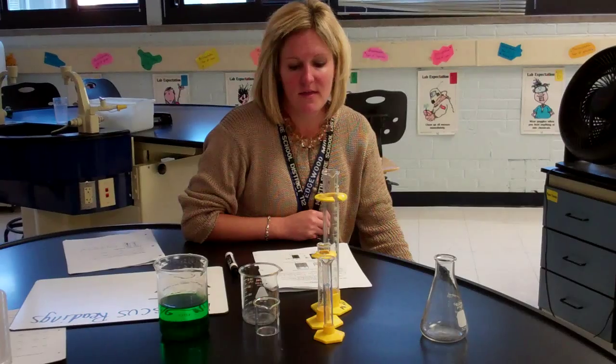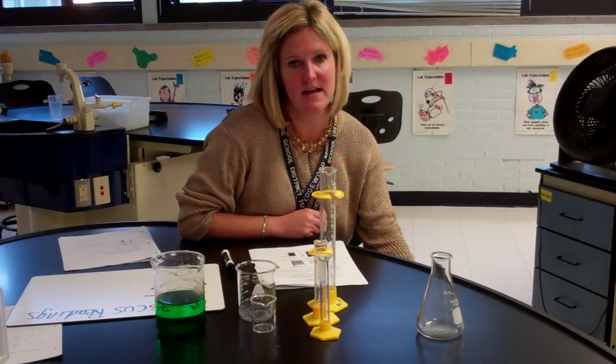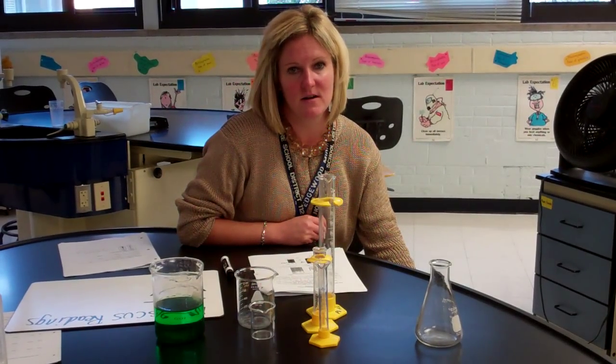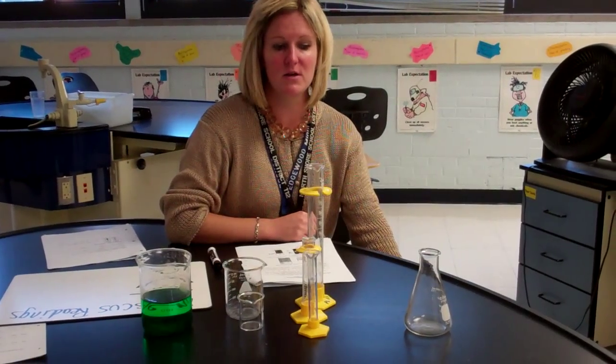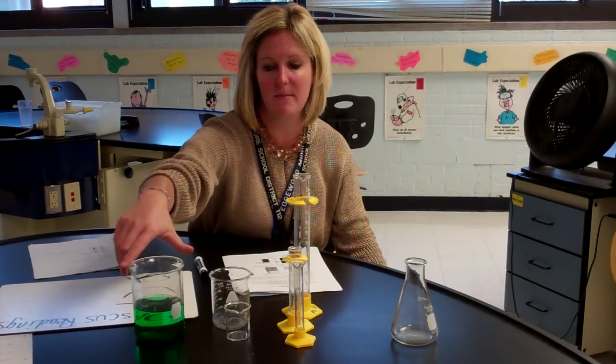We know that the largest unit is the kiloliter, the hectoliter, the decaliter, the base unit of liters, then the deciliter, the centiliter, and the milliliter. We have glassware that we will be utilizing to measure the volume of different amounts of liquids or chemicals.